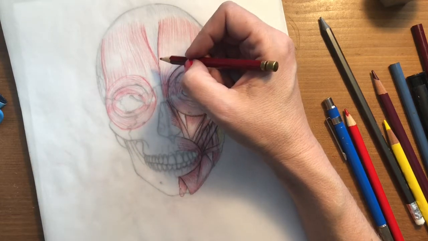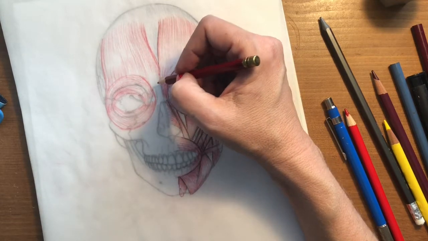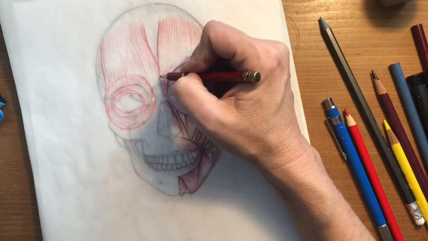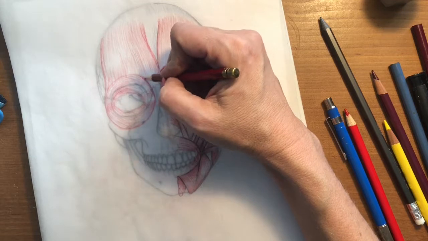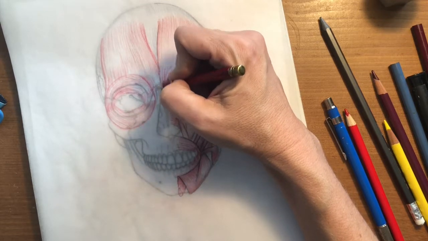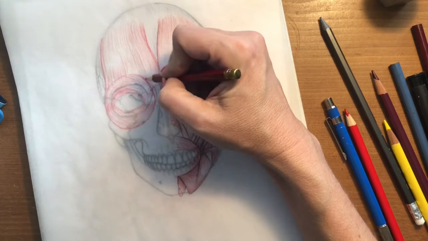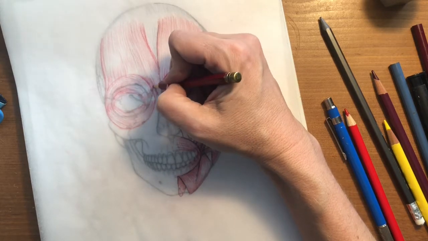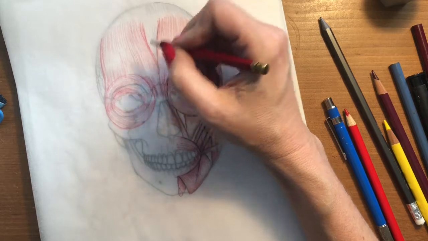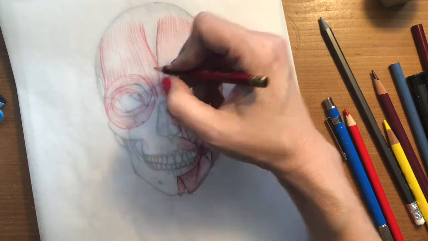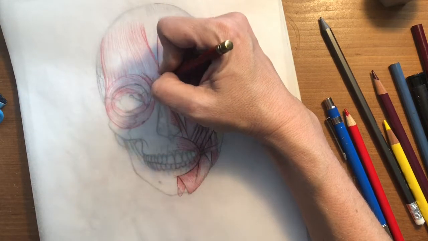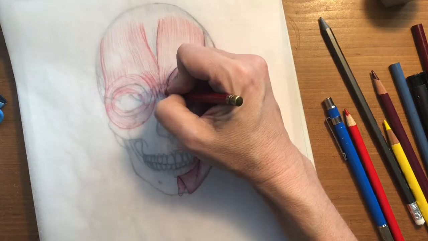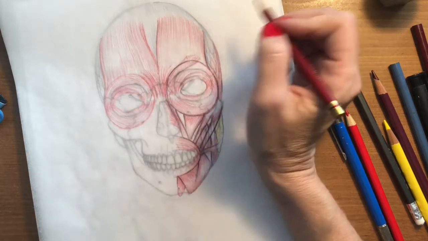Okay, so the next muscle we're going to talk about is the procerus, and it's continuous with the frontalis, and it's this little triangle-shaped muscle above our nose. And when it contracts, it pulls down your eyebrows.